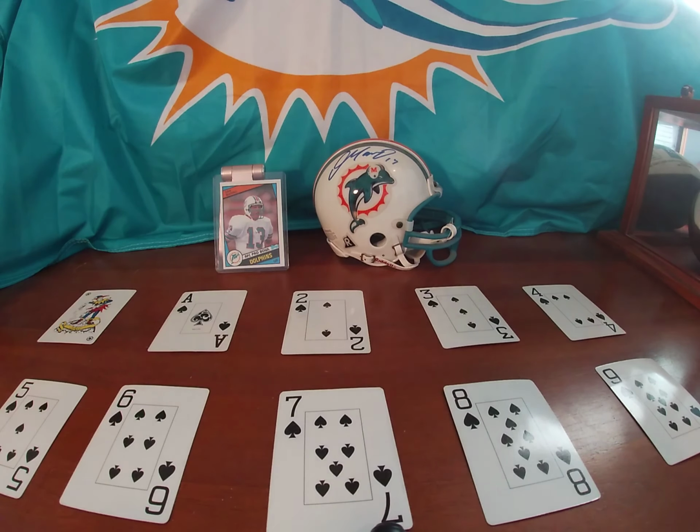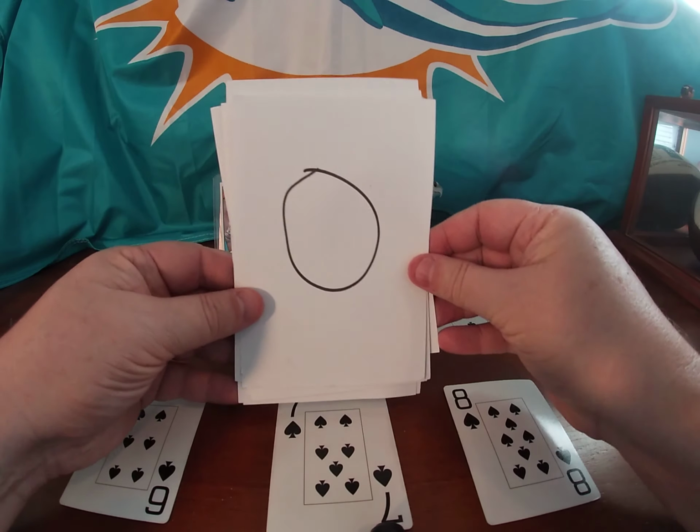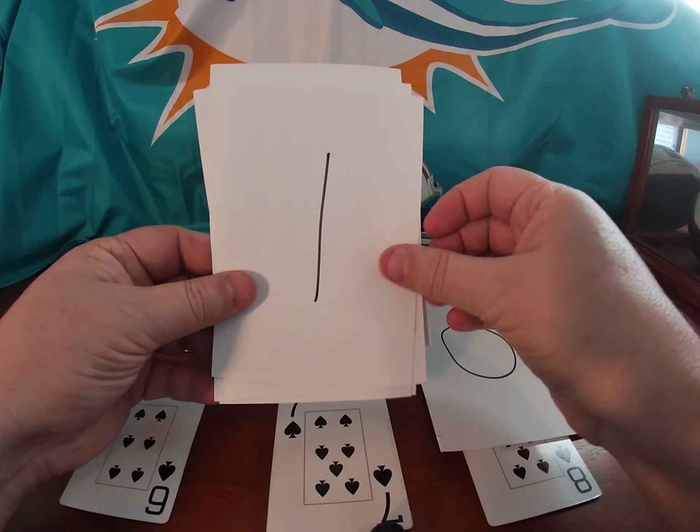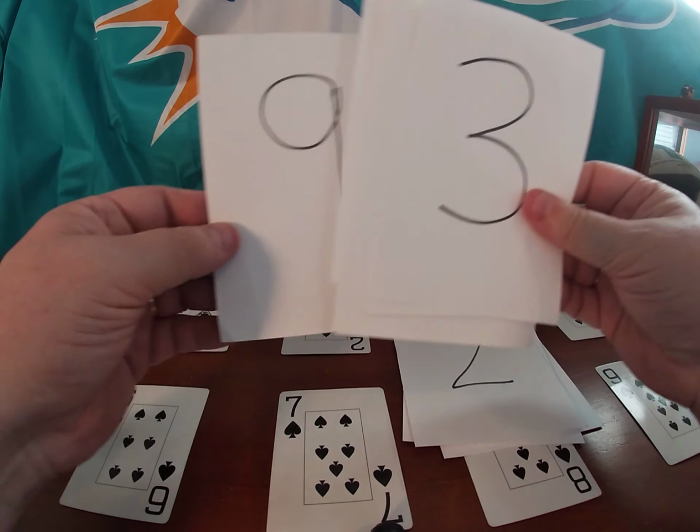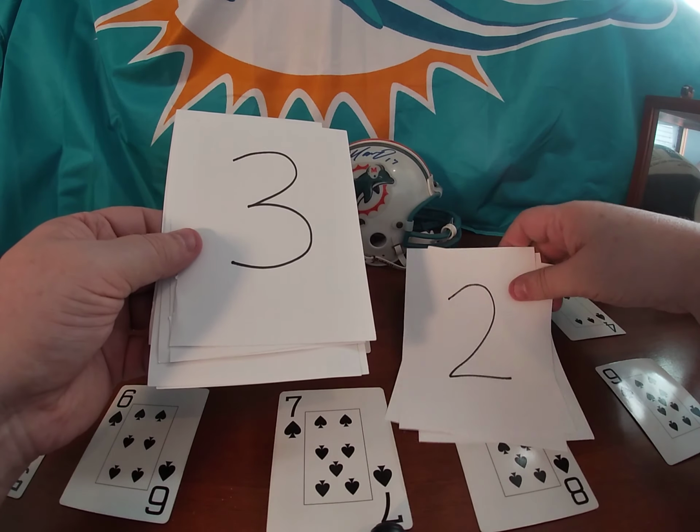If you're not comfortable using the cards like this, I've also used 3x5 cards to do it as well, and I'll show you that here. What I did was just took a marker, and on these 3x5 cards I wrote the numbers 0, 1, 2, and all the way up to 9, as you see. And I would just do the same thing.